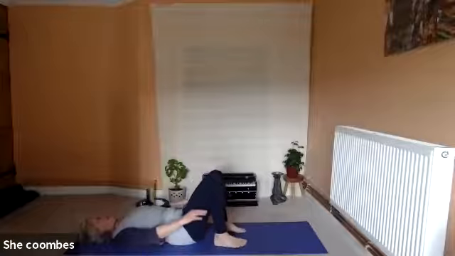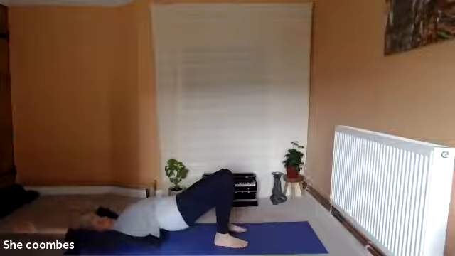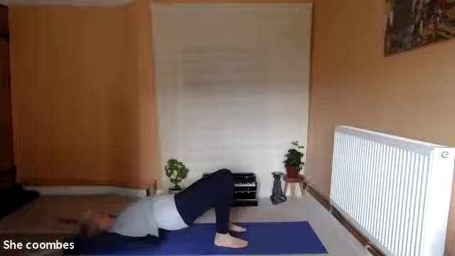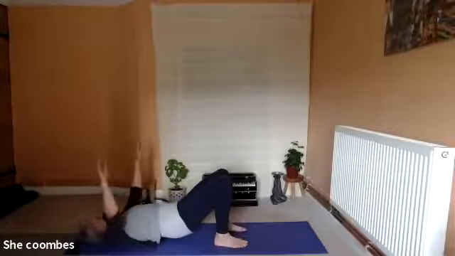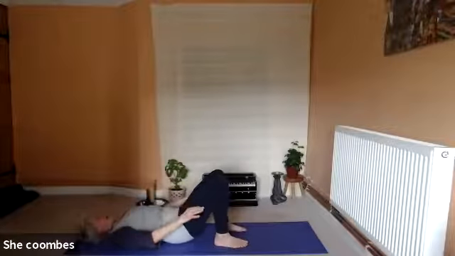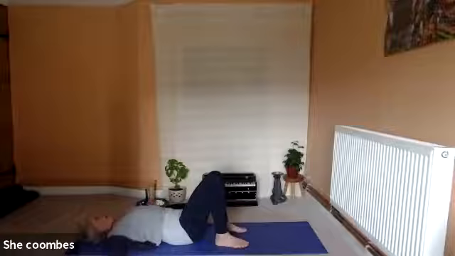And inhaling, take the arms with you, lift up into a half bridge. Chin tucking down. Exhale the back and the arms down. Inhale the arms to shoulder height.